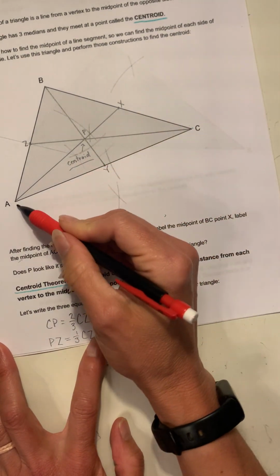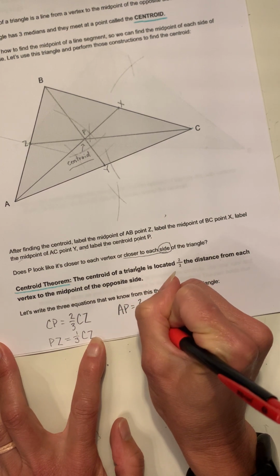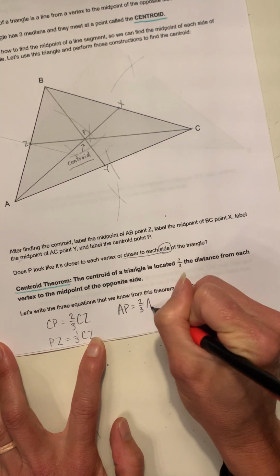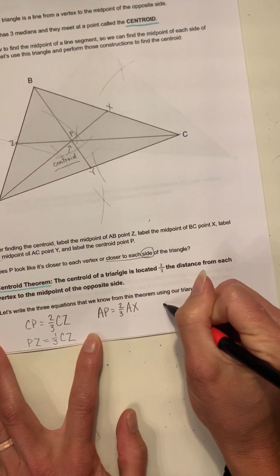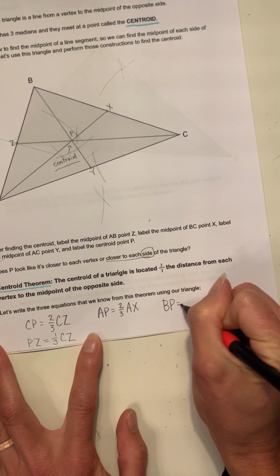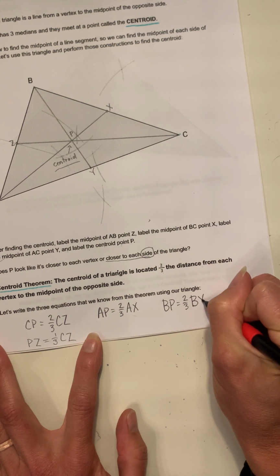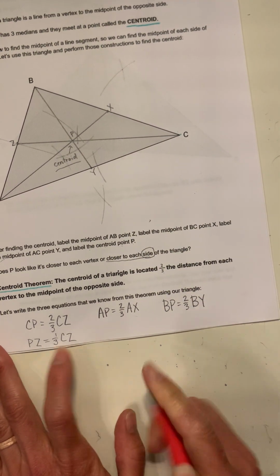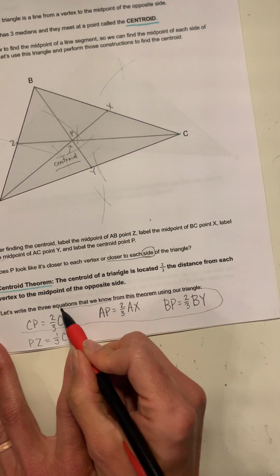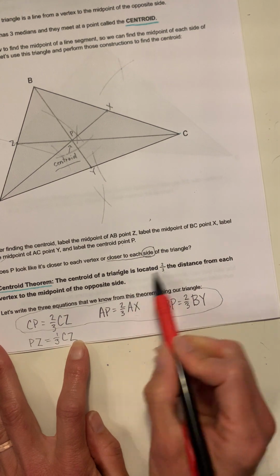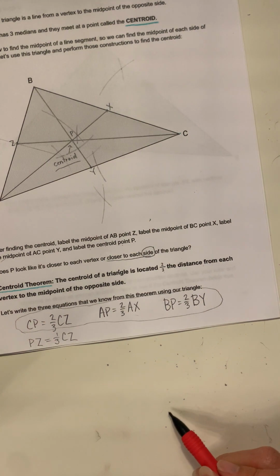We can pick another one of these lines. We can say AP is 2/3 of AX. We can look at another line. We can say BP is 2/3 of BY. Okay. This is the main idea of the 3 equations that we get from our theorem. The centroid is 2/3 the distance from the vertex to the opposite side.